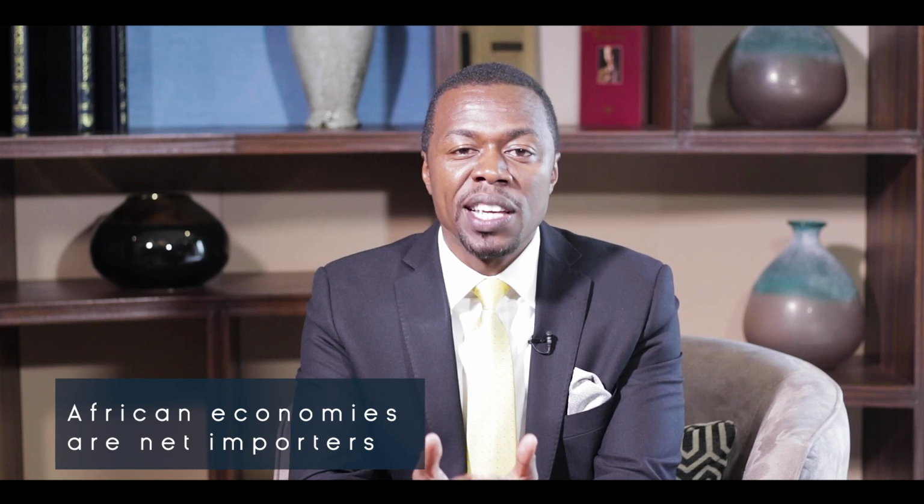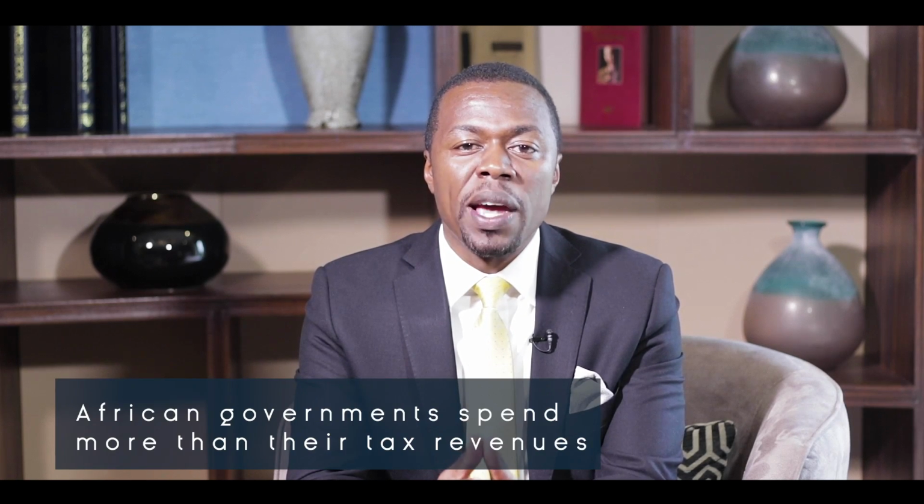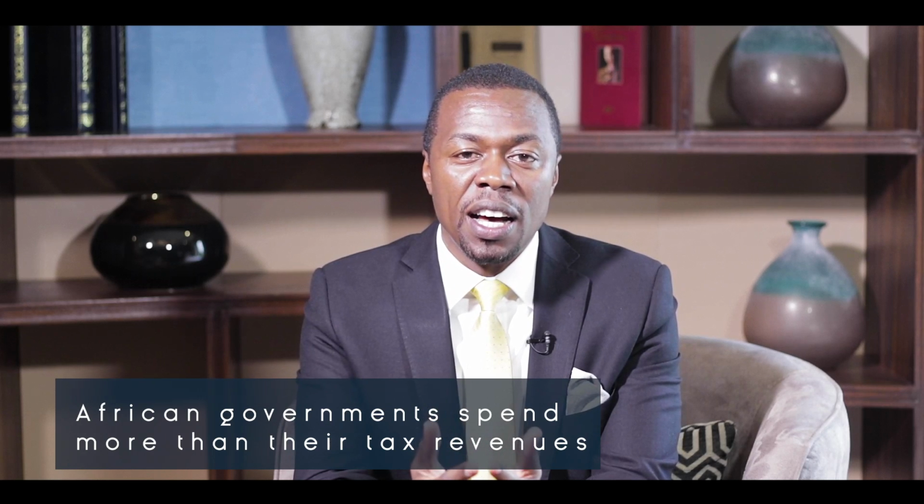Generally, African currencies tend or have tended to depreciate against the dollar. And the reason is because African economies are generally net importers, meaning we tend to import more than we export to foreign countries. The second reason is because African governments tend to spend more than they collect from tax revenues. So this is a phenomenon that we tend to call twin deficit, and because of that, our currencies generally tend to depreciate against the dollar.